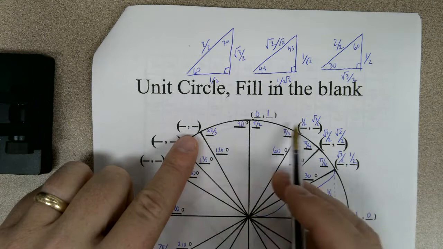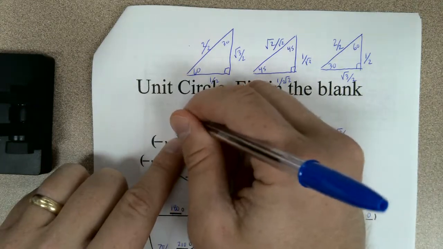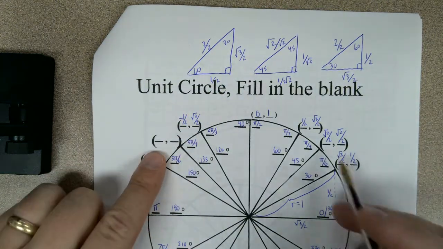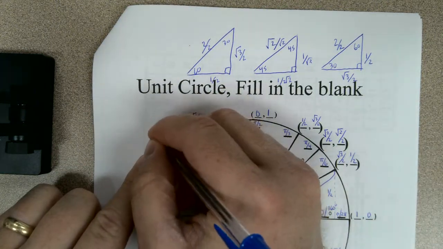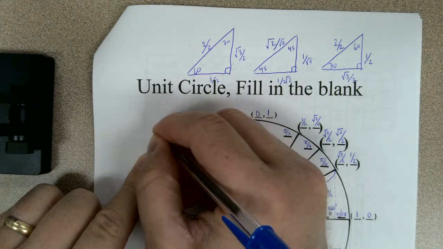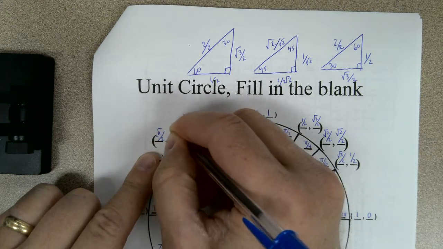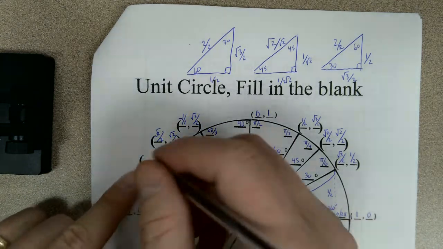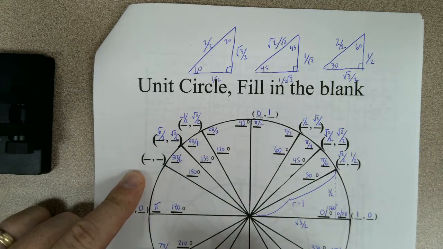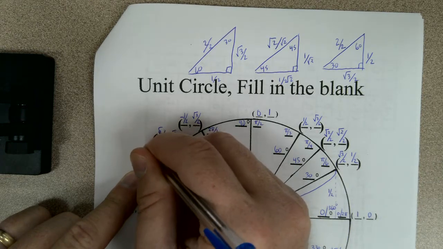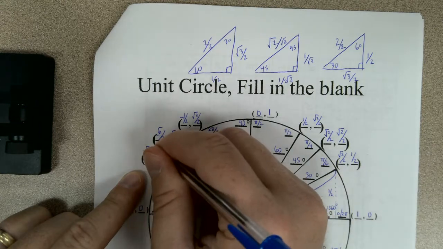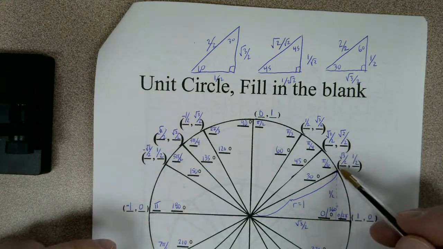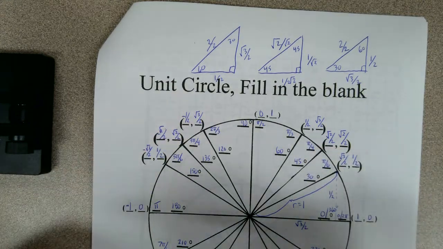As I move over to the second quadrant, it's negative 1/2, radical 3 over 2. If I again move over here, I'm at negative radical 2 over 2, and then radical 2 over 2, because I'm going over and then up. For 150, it's going to be negative radical 3 over 2, and then 1/2. So just notice I'm changing my x values to be negative because I'm going left.